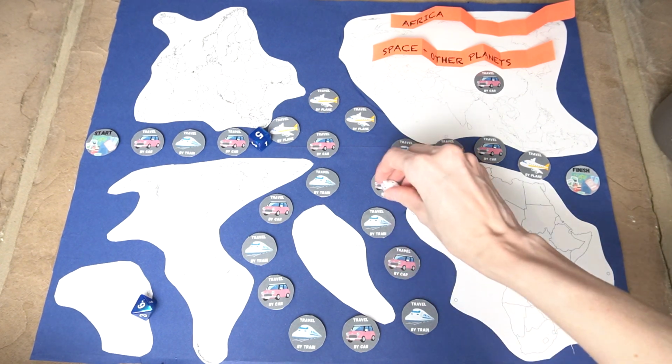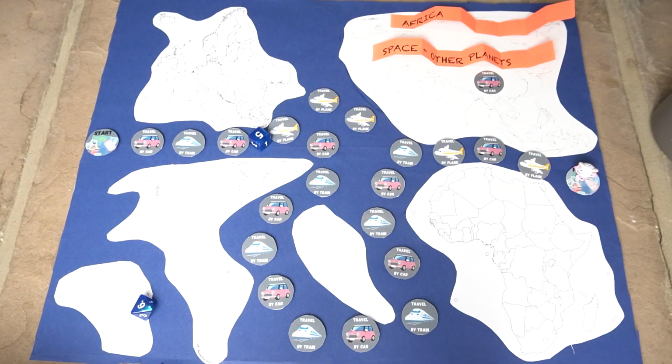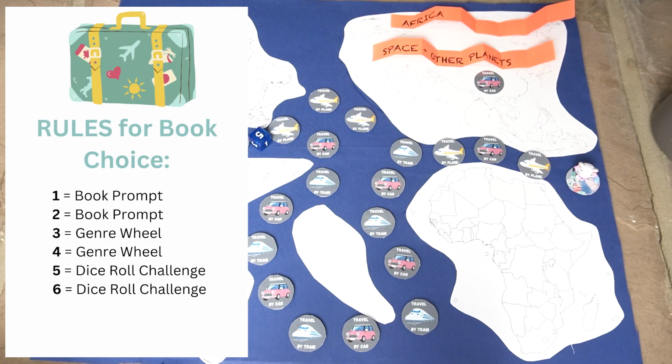And we got a 5, which means we make it to the finish line. So since these games are short, like I said before, we are going to choose a book for the final roll. So let's go ahead and first roll the dice to see what type of prompt we'll be doing. All right, so hopefully we will get something other than the genre spin for this last book on this trip.